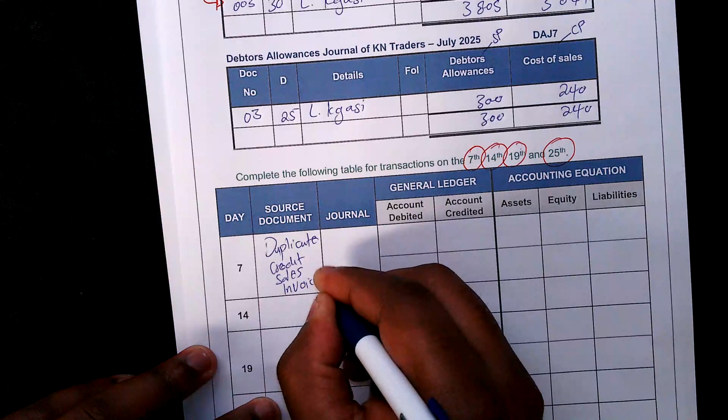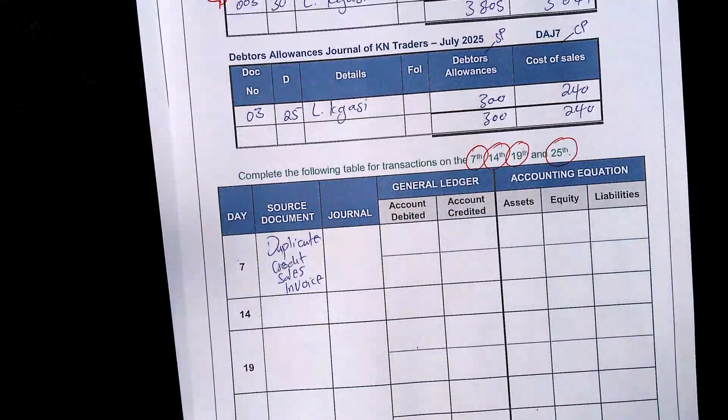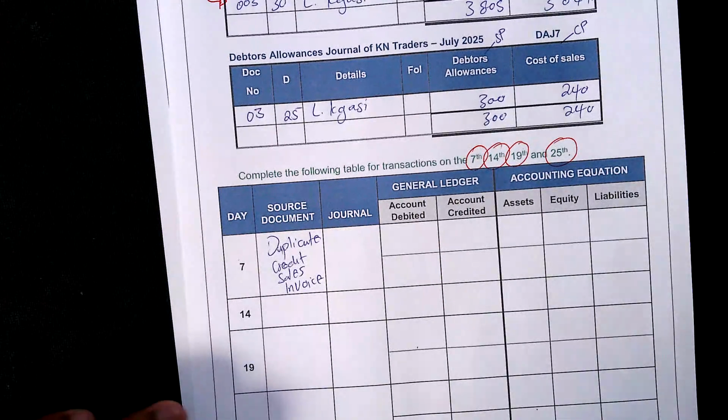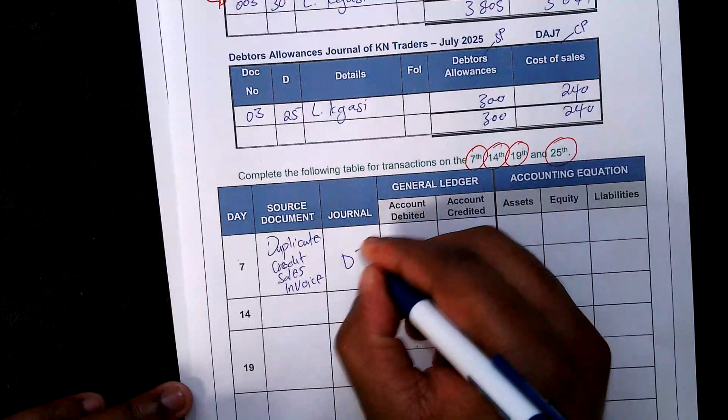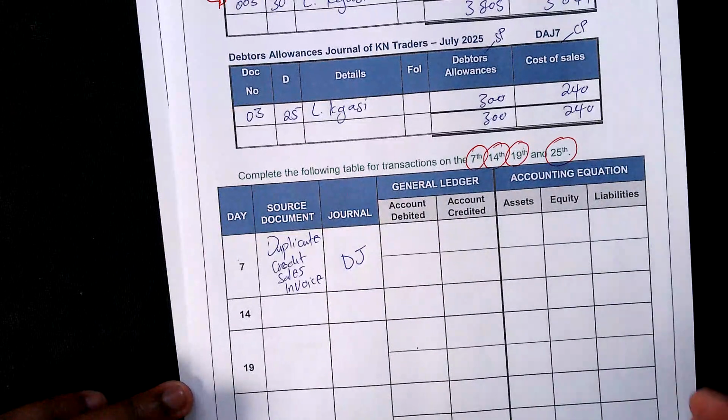It's long, but you can just say credit invoice or invoice, it's fine, but it's the duplicate because the business will keep the copy and the customer will get the original always. The journal that we use, the DJ, remember all credit sales are recorded under the DJ.